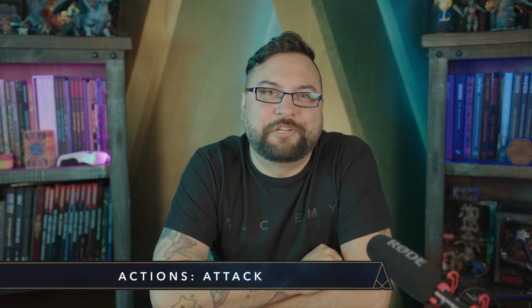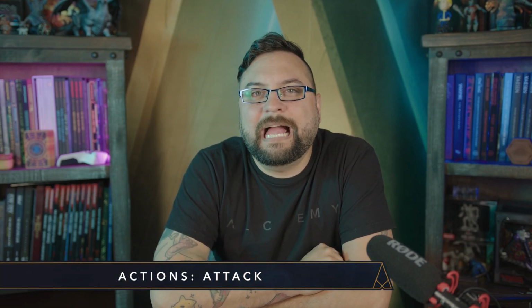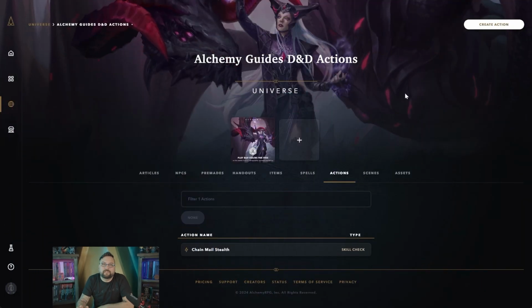Today, we're going to be going over specifically the attack action here in Alchemy. Now, the attack action is different for whatever system you may be in, but in all, the attack action is meant to help simplify any kind of different things that you were doing, including actions such as attacking with a weapon or possibly even defending against an attack, things like that. So let's go ahead and look into this, and we're going to start directly off with D&D 5e.